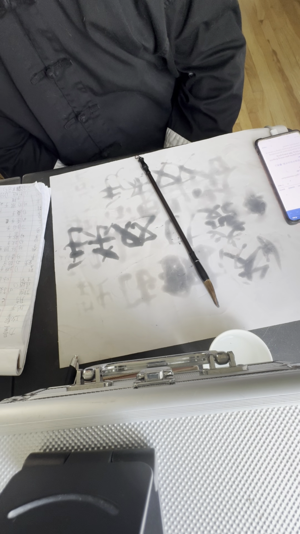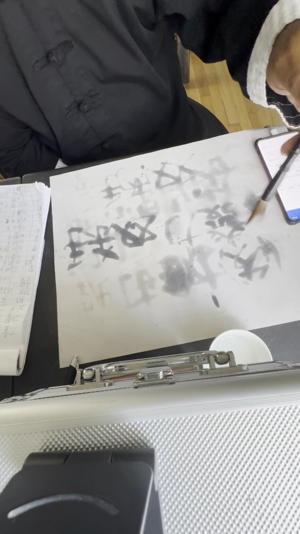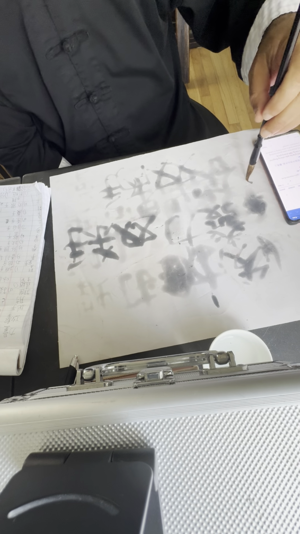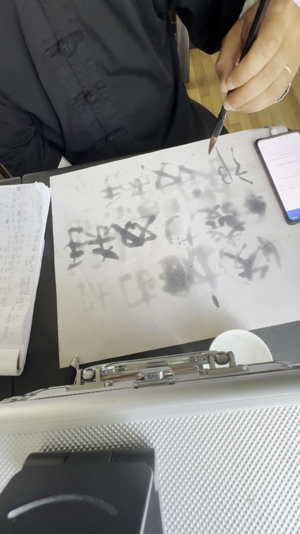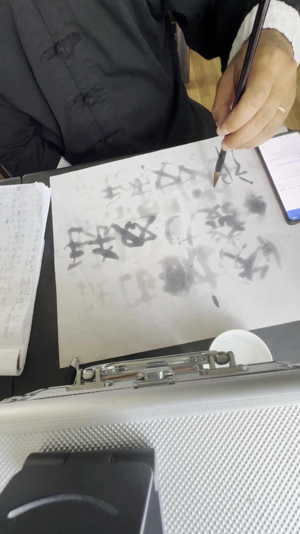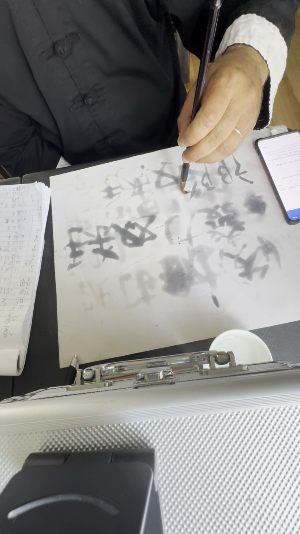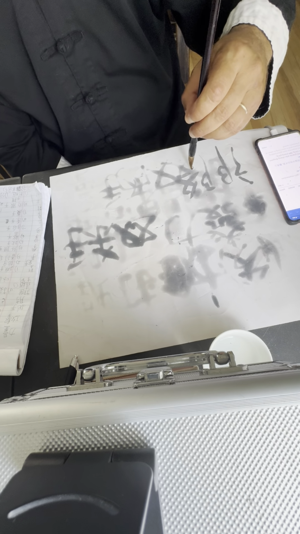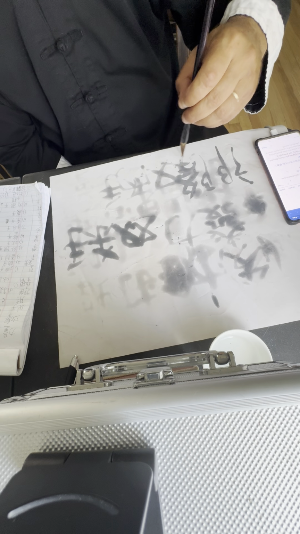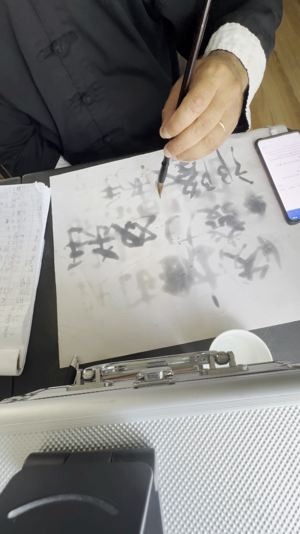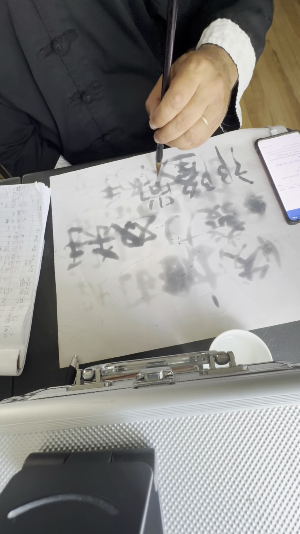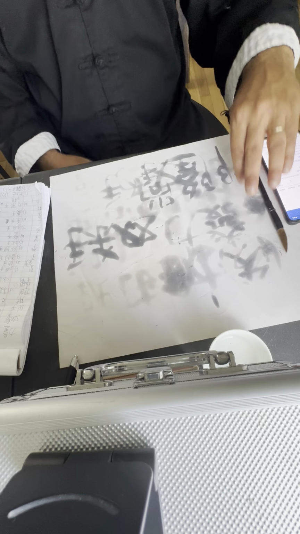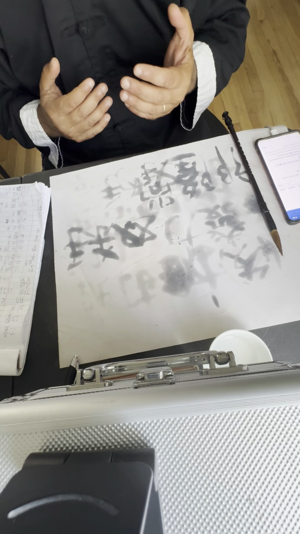And then this one, I was not quite clear about it, but you can't really see this very well, but it's qi long zhang.